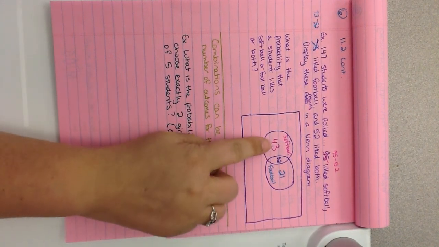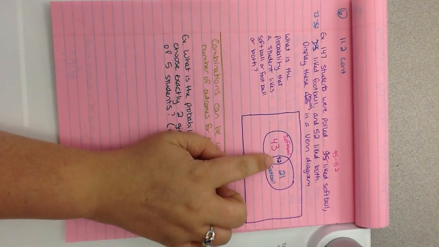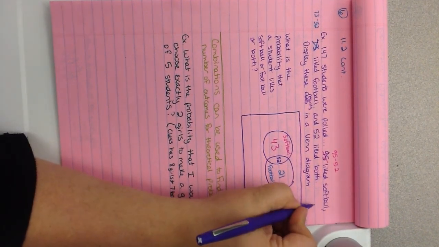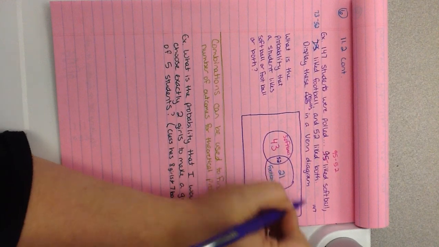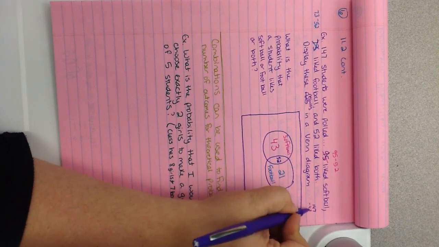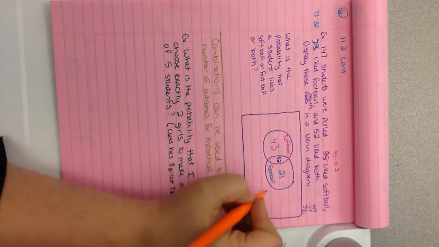Okay, so I've got some that like softball, some that like football, and some that like both. But probably I'm going to have some that don't like either one of those. So how am I going to find that? Well, I'm going to take my 147 total and subtract these numbers. And I would get 31 students who don't like any of the above.